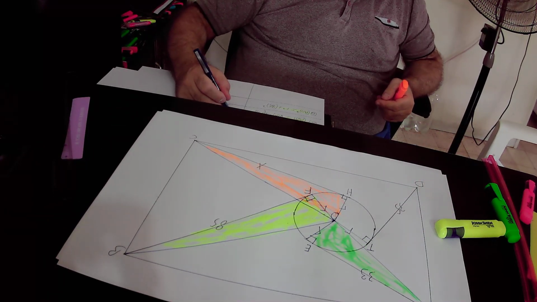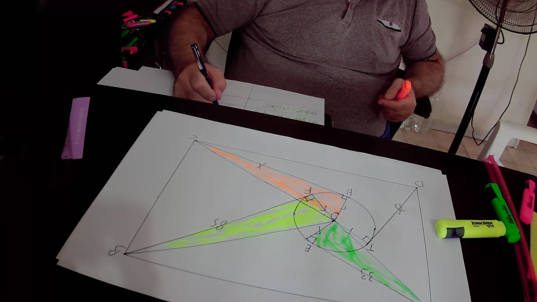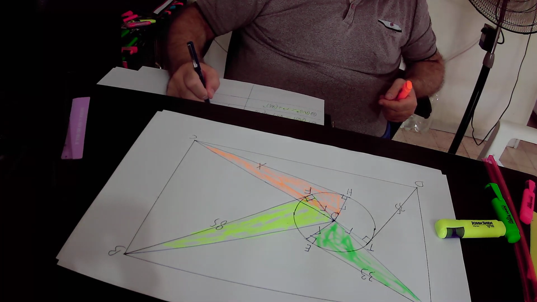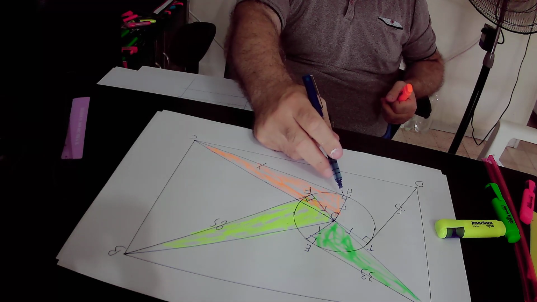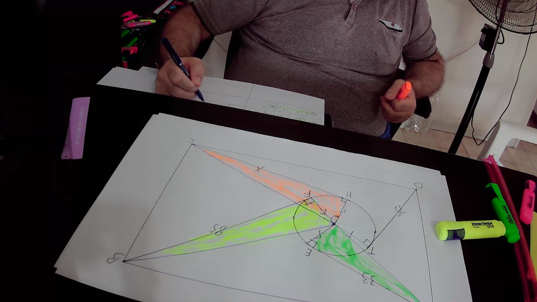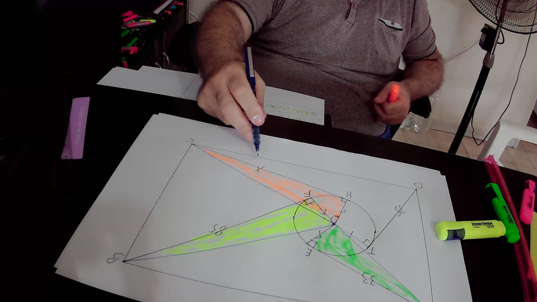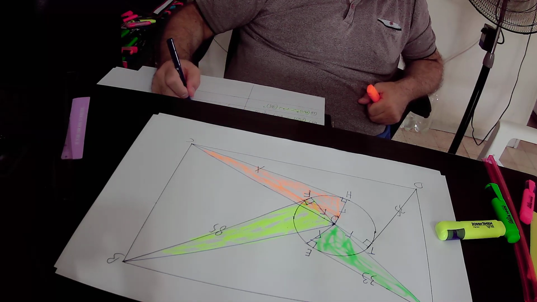So CO square equals OH square. HO equals R, therefore HO square will be equal to R square, plus HC square. HC equals x, therefore HC square will be equal to x square.